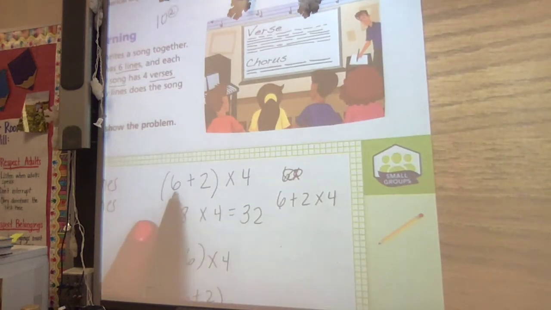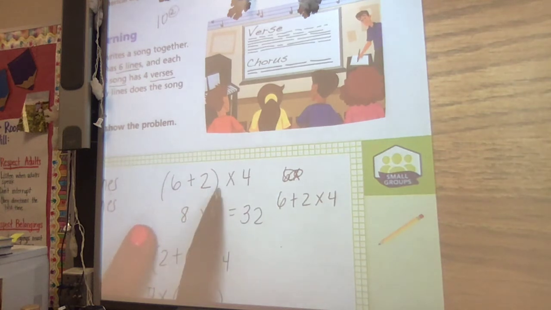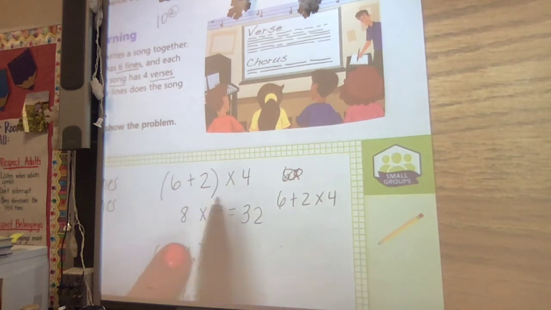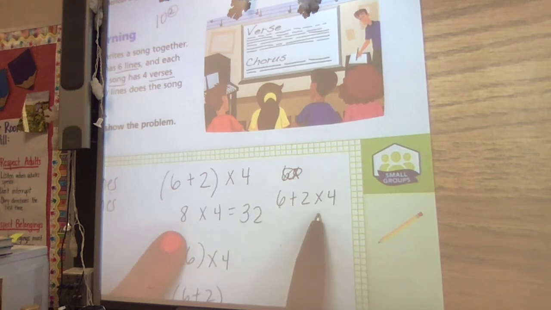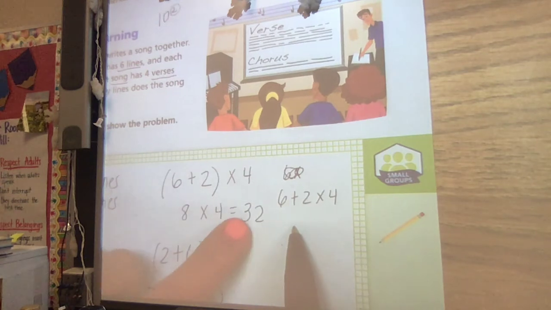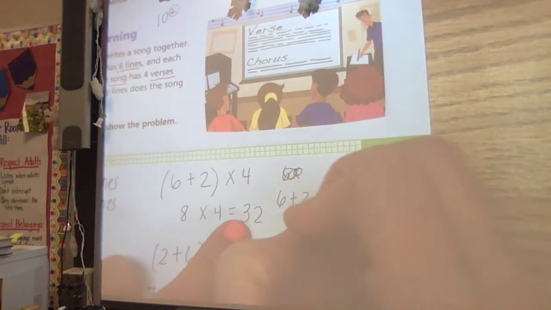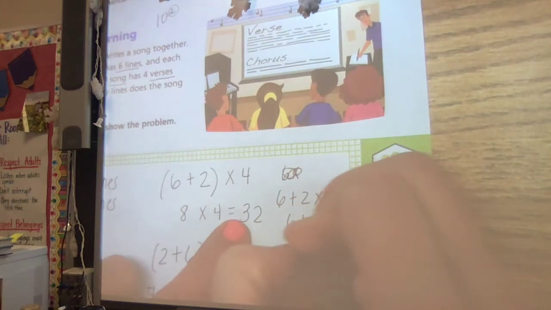My first one, where I added 6 plus 2 and got 8 and then multiplied by 4, because my parentheses told me to do that first. If I forget those parentheses and I follow the order of operations, technically I should do this first. 2 times 4 is 8, and 8 plus 6 is 14. Do you see how that gives me a very different answer?